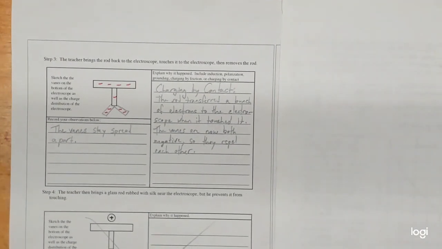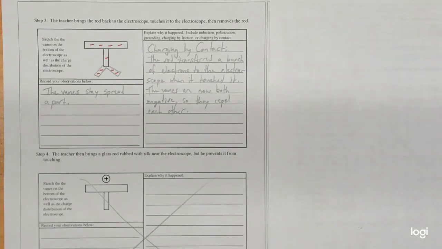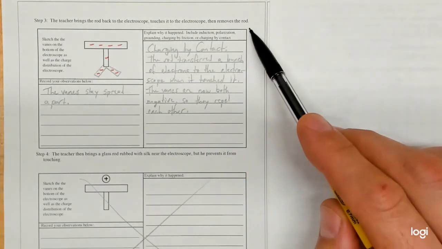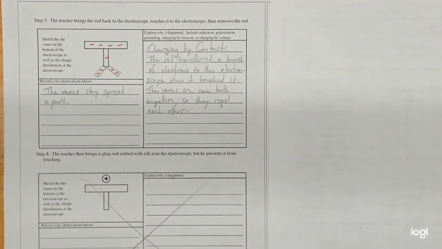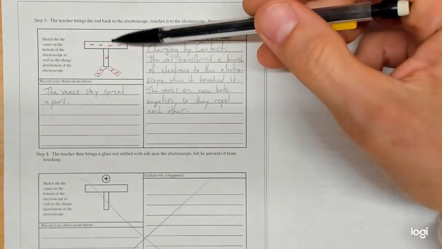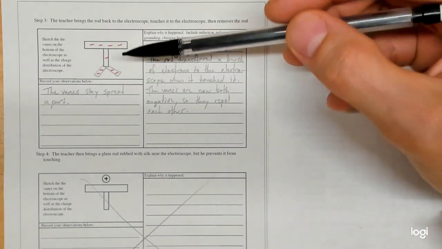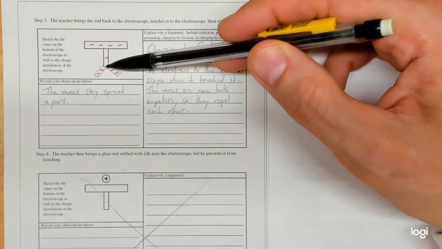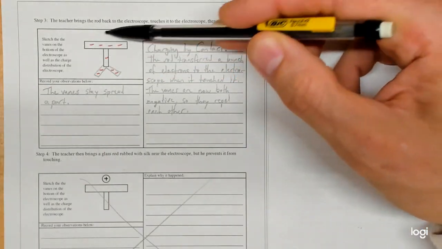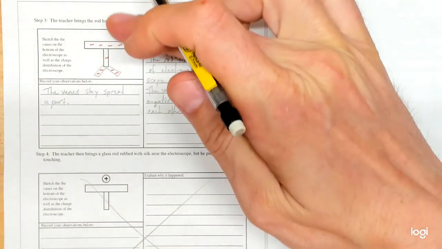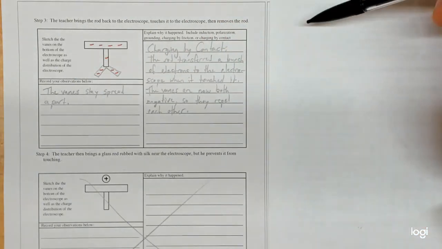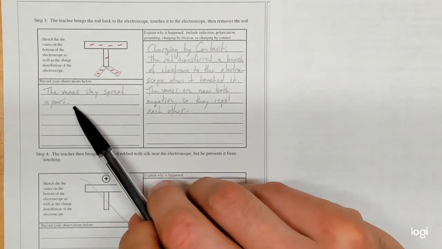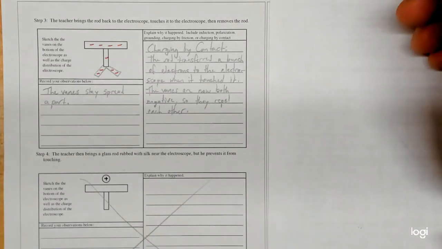Here we've got step 3. The teacher brings the rod back to the electroscope, touches the electroscope, then removes the rod. Sketch the vanes on the bottom as well as the charge distribution. So I make the vanes spread apart. And then notice I've got minuses all throughout the electroscope because I touched it with a minus, so it basically charges everywhere up. And the recording of the observation: the vanes stay spread apart.